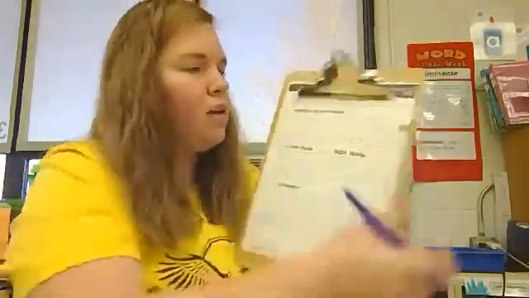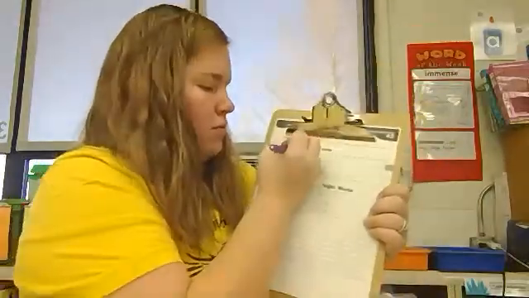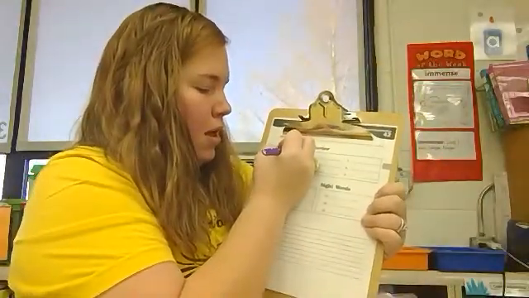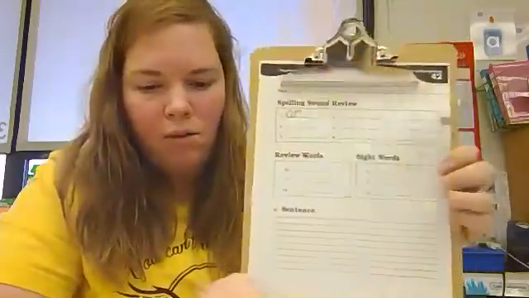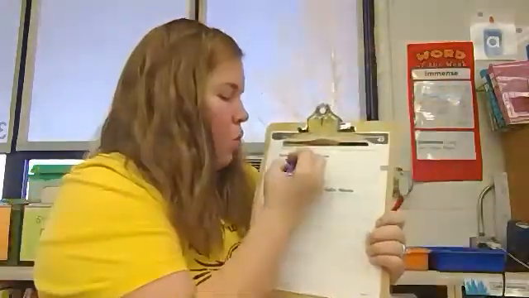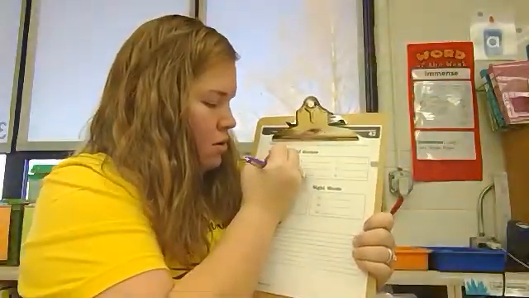Okay, so number one is R. R. What letters make the R sound? Combination A-R. Number one, R. Number two, Qu. Qu. What letters make the Qu sound? Combination Q-U says Qu.